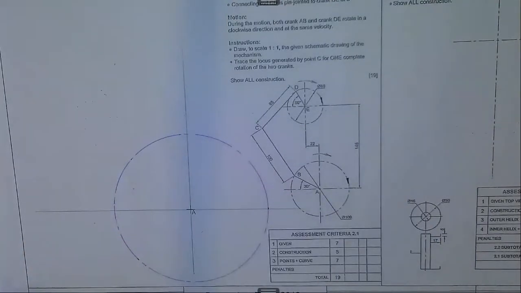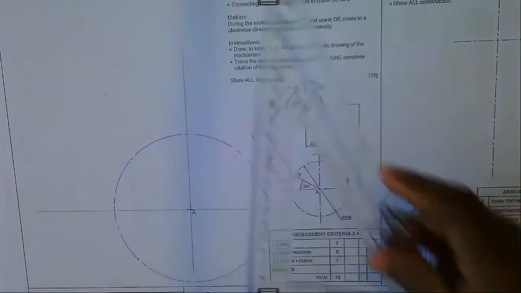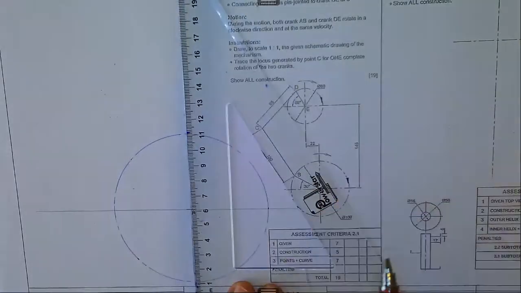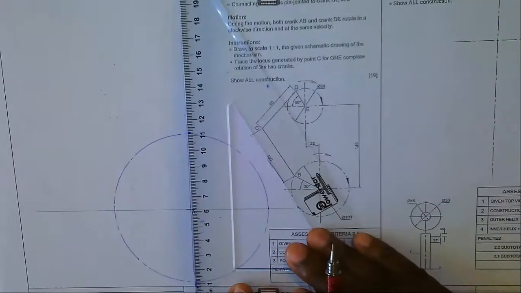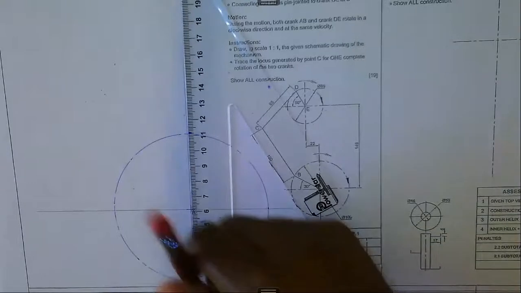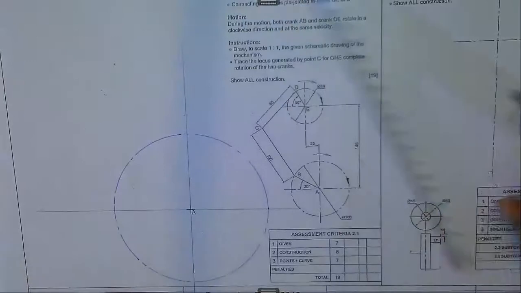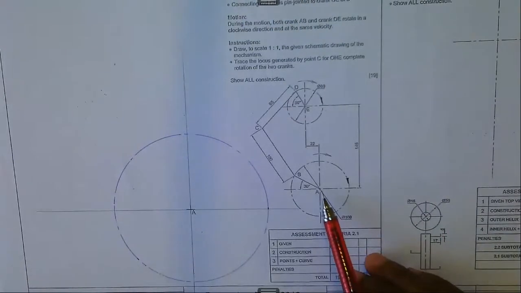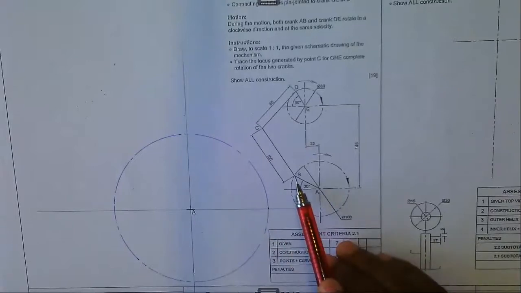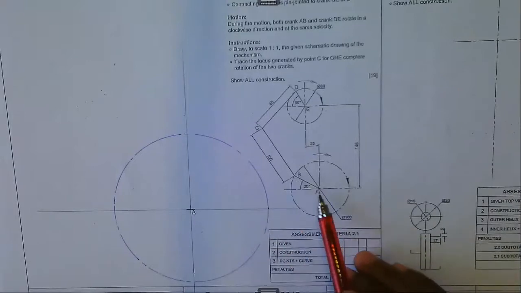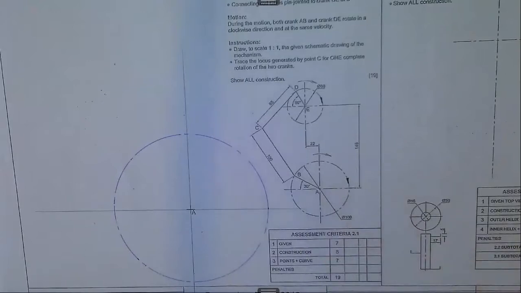Let me take this one down slightly. Then we are told that from point A to point B there is 30 degrees. So we are going to define the 30 degrees.